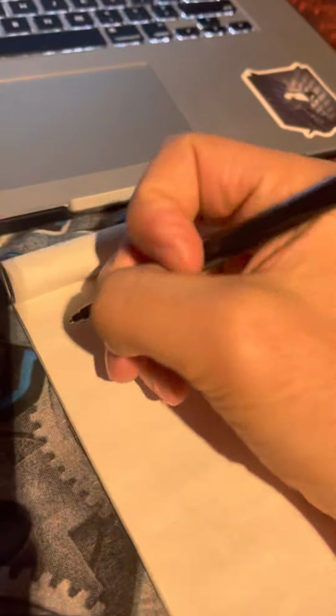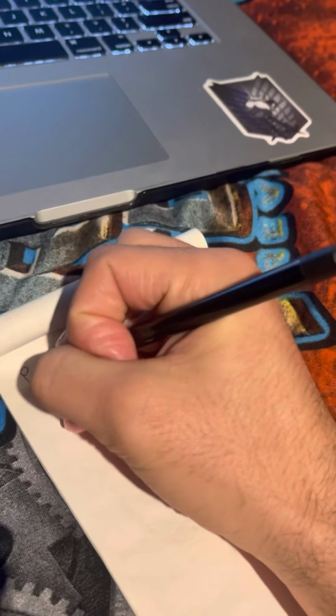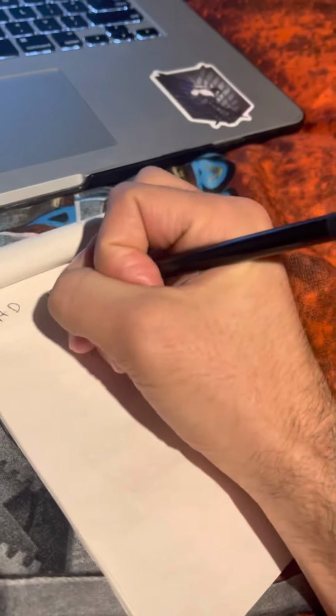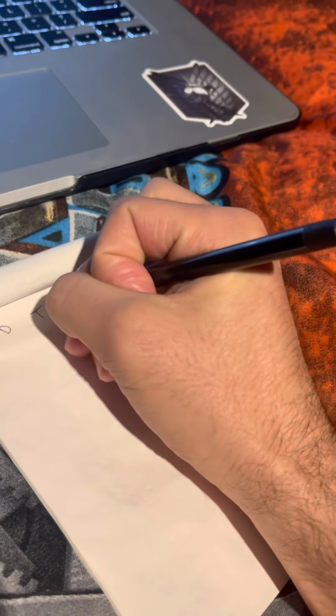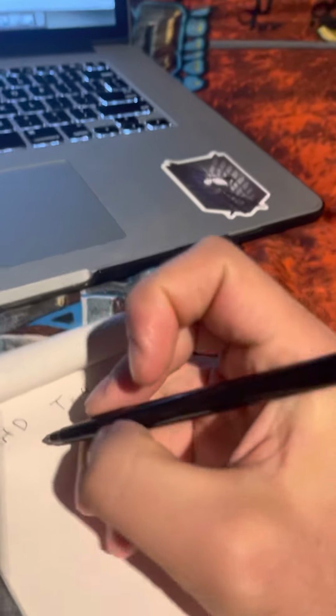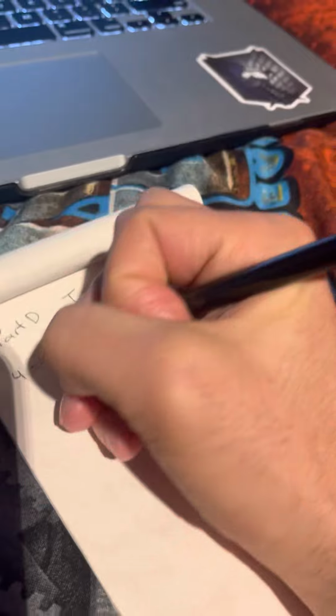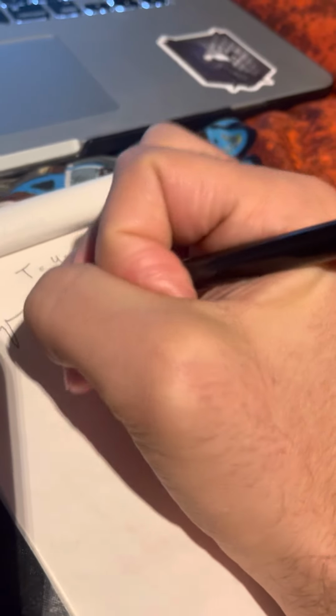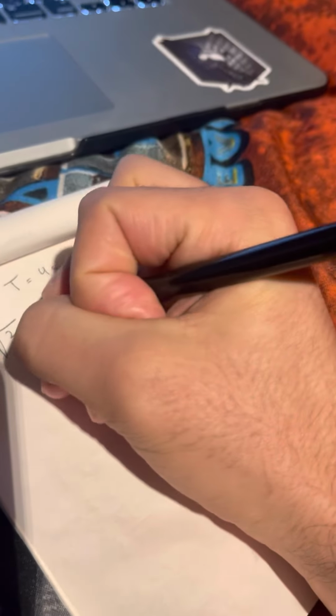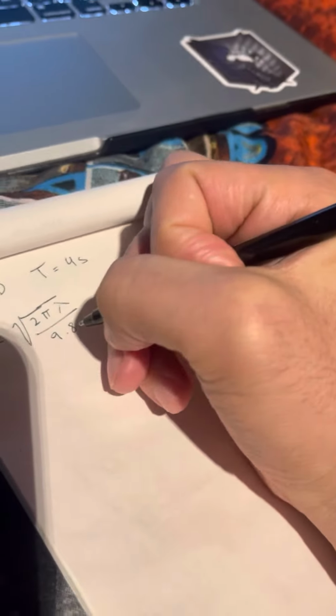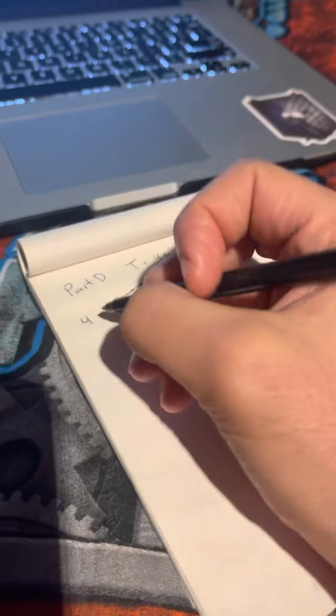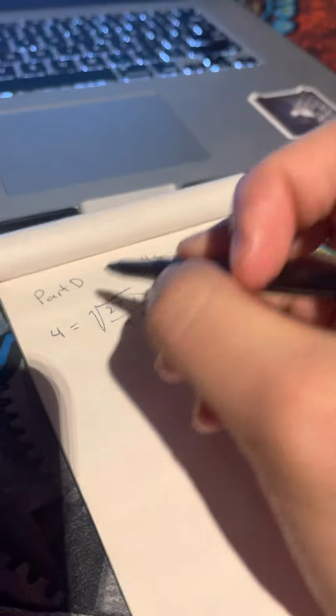So we know the period on part D. Let's begin with what we know: the period is 4 seconds. So 4 equals the square root of 2 pi lambda over 9.8. In order to get rid of this root, we have to square the 4 and the root.